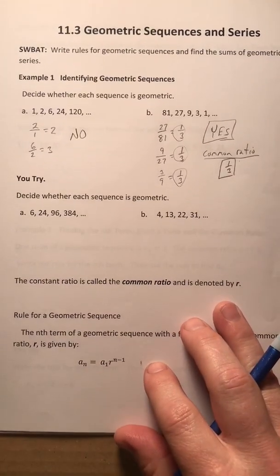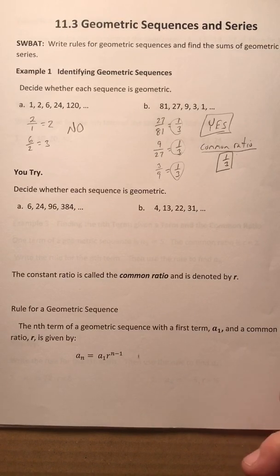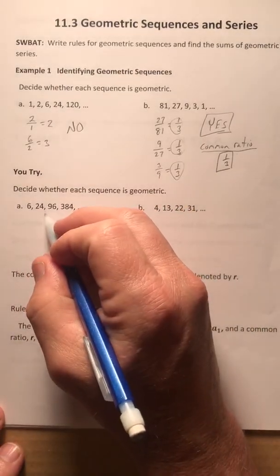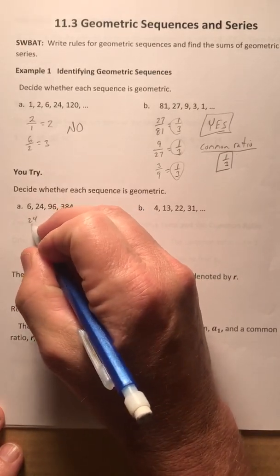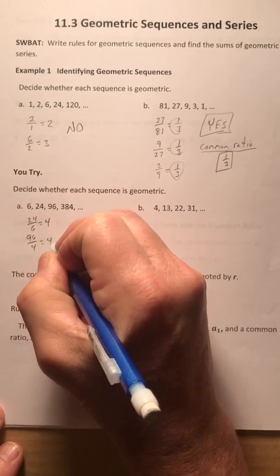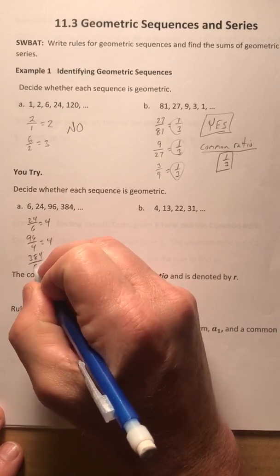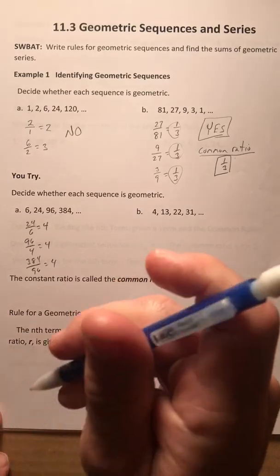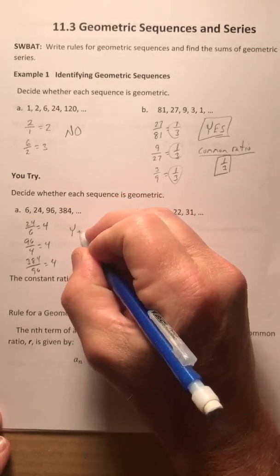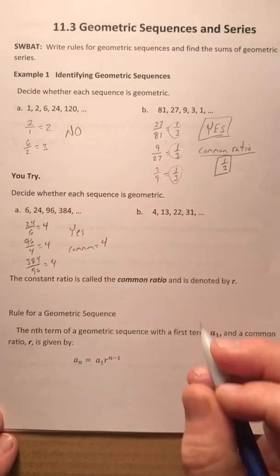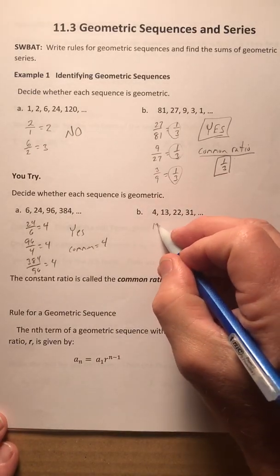If you want to do the Your Tries real quick, you can pause the video and do it. I'm just going to do it real quick. So this one, just to give you the answer, 24 divided by 6 is 4. 96 divided by 24 is 4, and 384 divided by 96 is 4. So the answer here is yes, this is geometric, and the common ratio is 4.